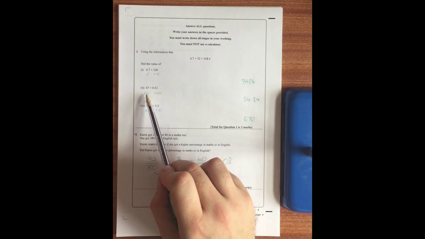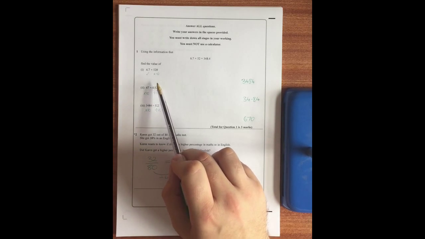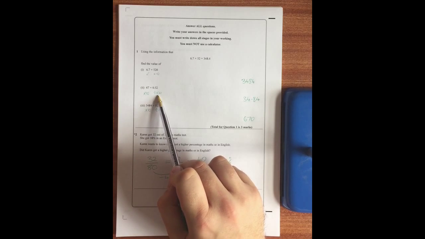Here, 67 has got 10 times bigger, but 52 has got 100 times smaller. So the overall effect of that would be to make my answer 10 times smaller. So the answer is 34.84.